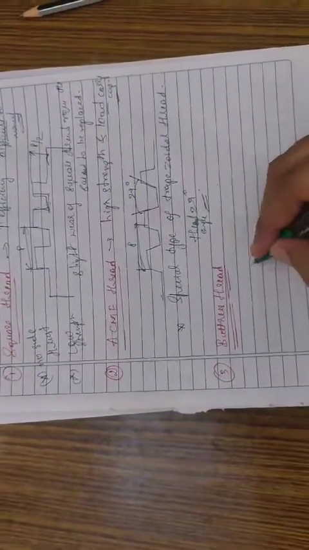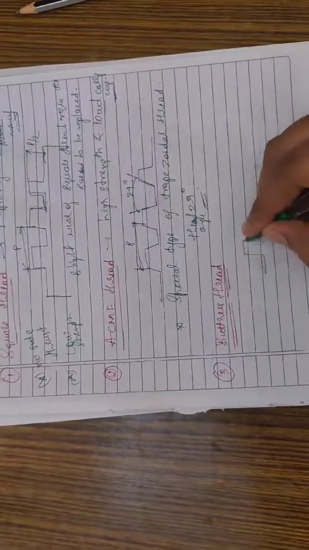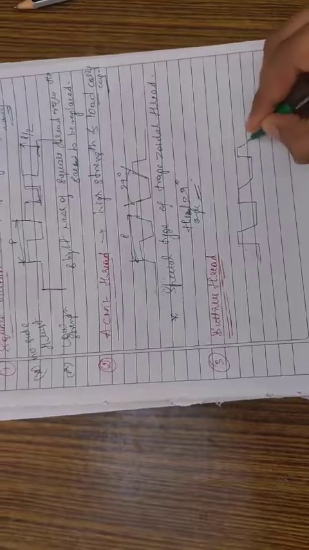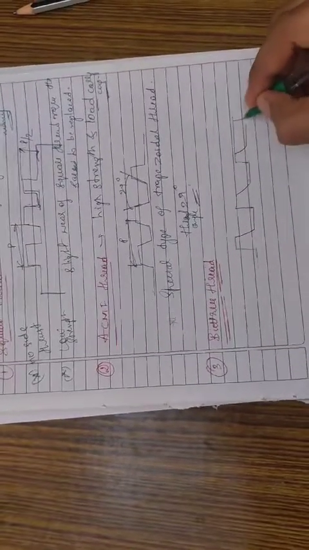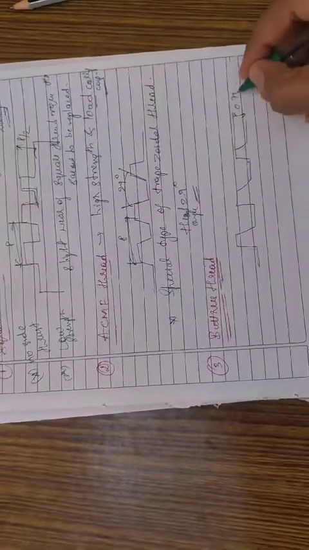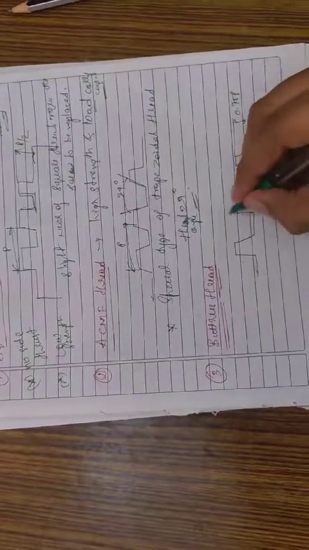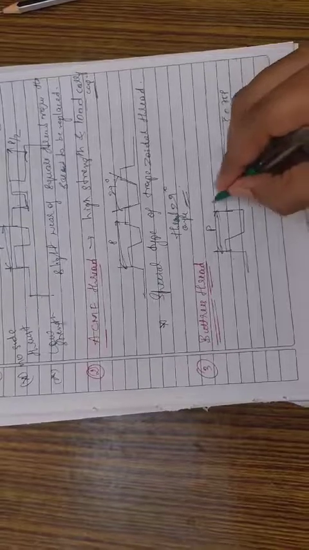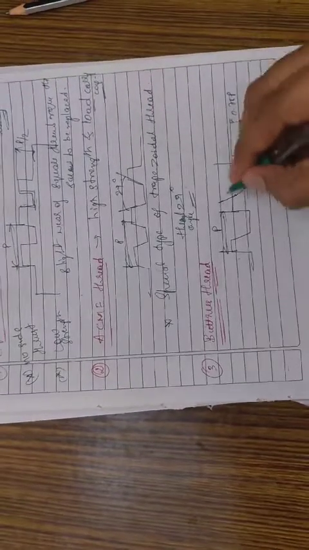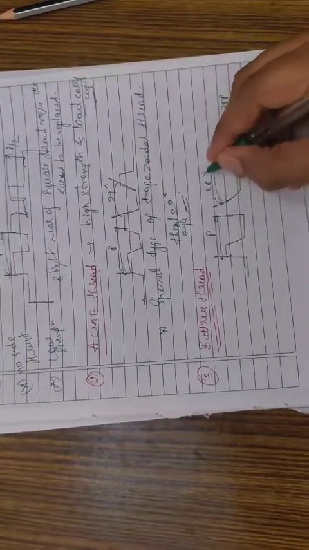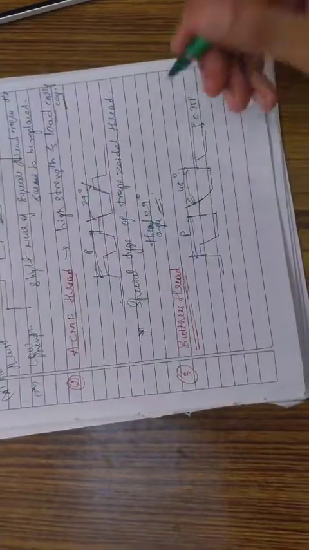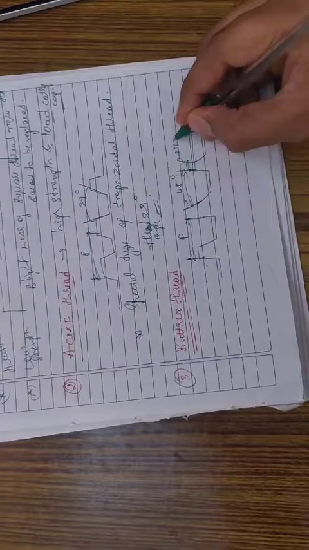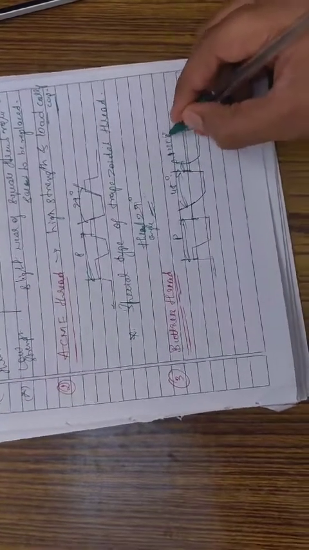And the last one, the buttress thread. I will write the profile of this one. From here to here the distance is 0.75 P. From here to here, this is P. It will make an angle of 45 degrees, and the flat distance between these two is 1.125 P.